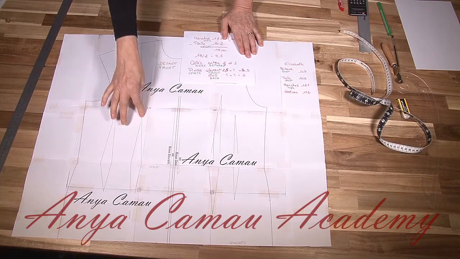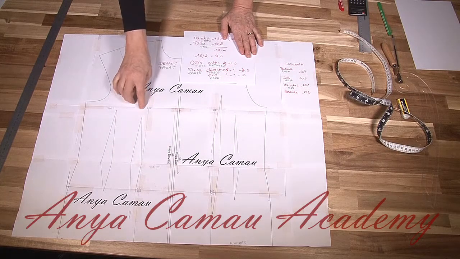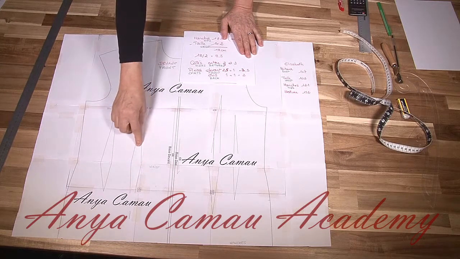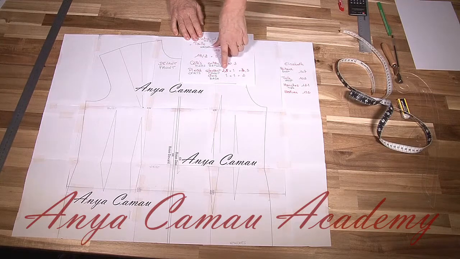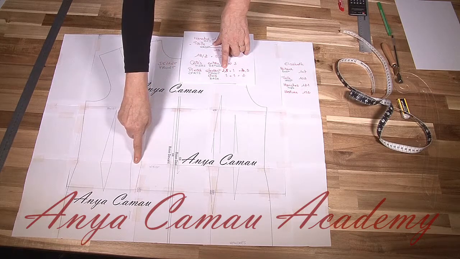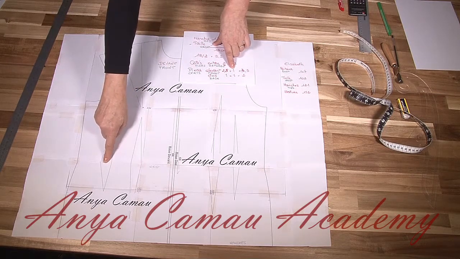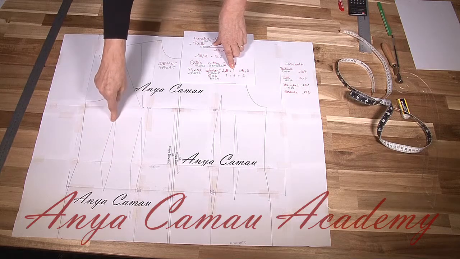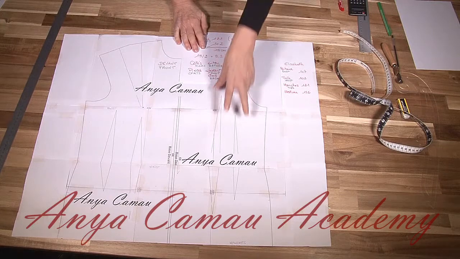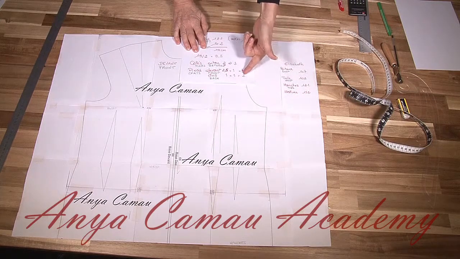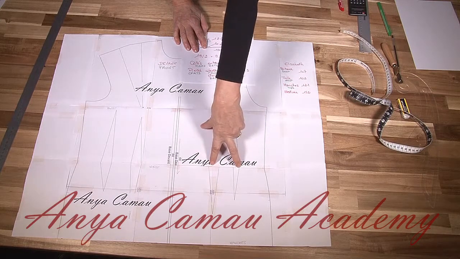Here at the front I have 2 darts, the larger being the one located under the bust point, which is always the widest dart of the front. I decide this dart is 2.5 wide, and that makes my second dart 1 cm wide. This value is correct since it's a secondary dart.